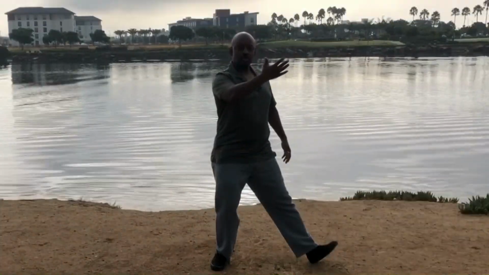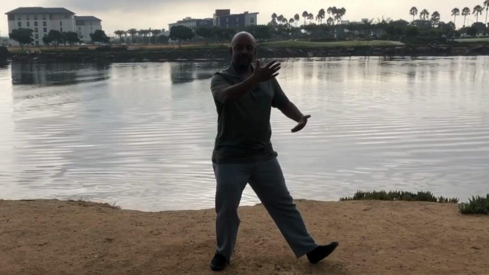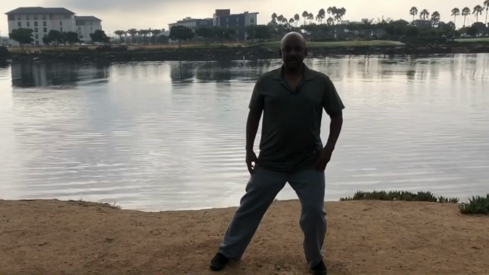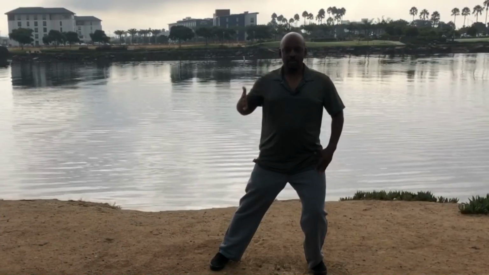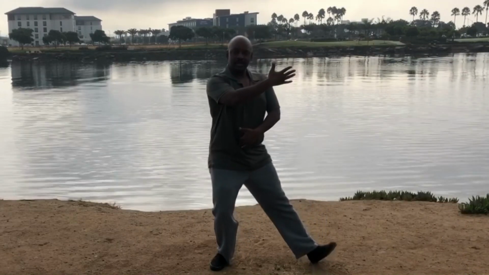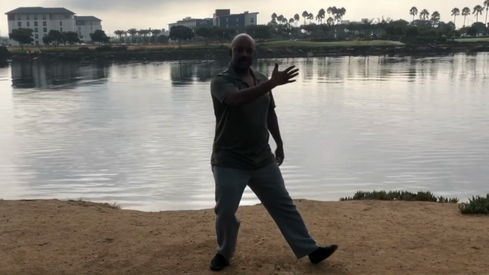Now I'm going to shift to the right. My upper torso is turning to the left, my lower torso is turning to the right, and my flexion of the hip pulls the body towards the left. As I shift my body to the right, I'm turning my upper torso to the left, my lower torso to the right, and my flexion of the left hip is pulling the body towards the left.